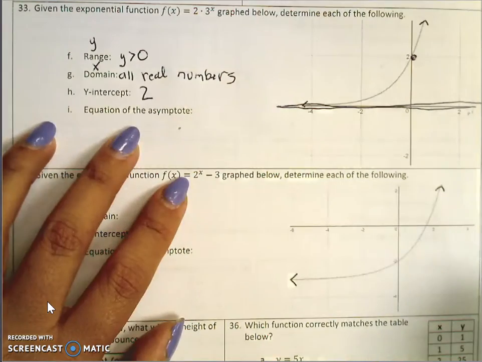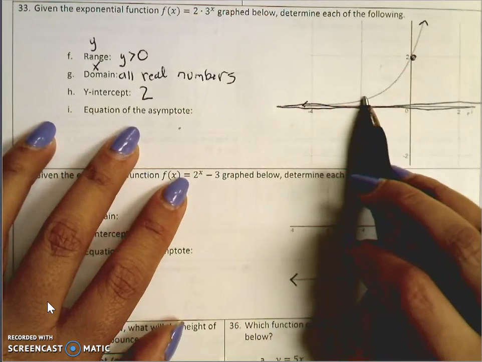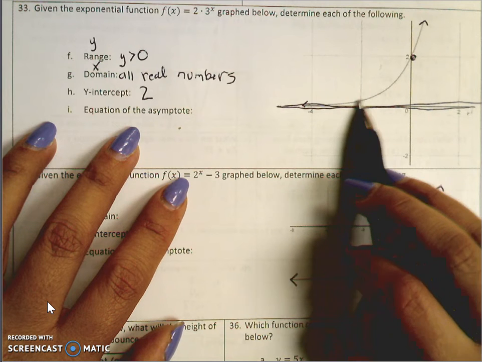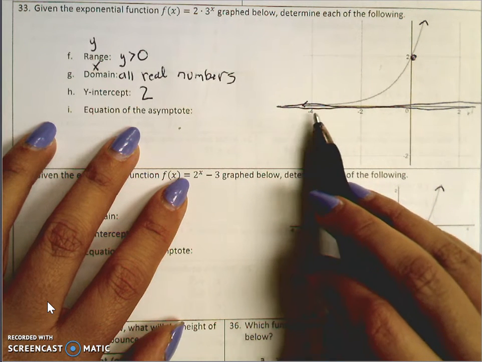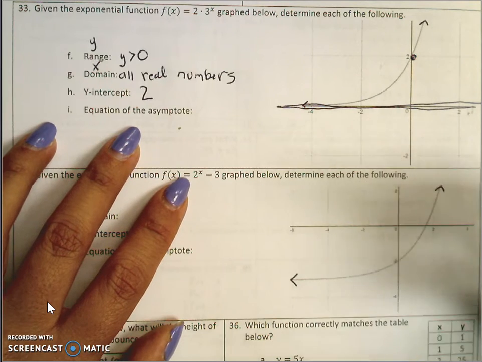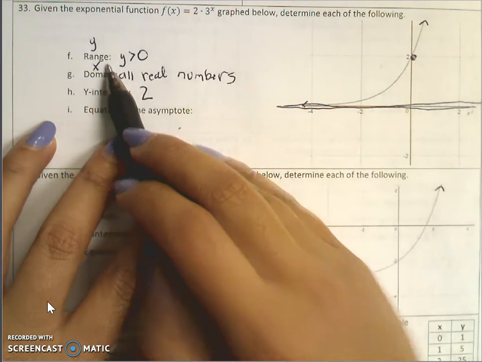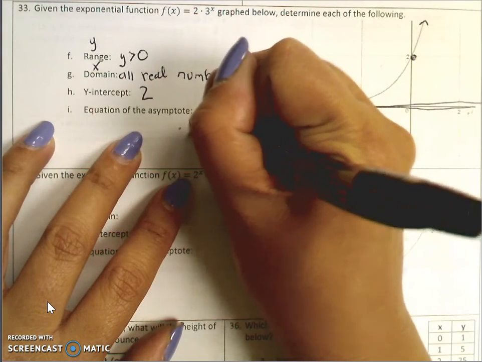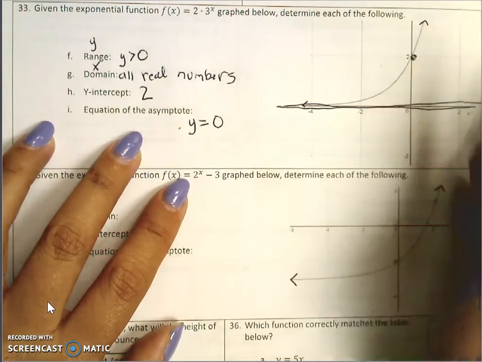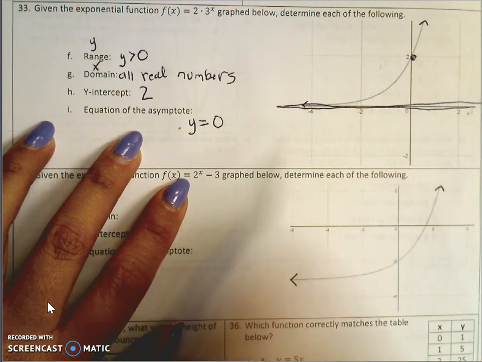Okay? Equation of the asymptote. Asymptote is an invisible line that my graph doesn't touch, but it gets really close to it. Like so close that you think that they touch, but they're really not touching. And that also has to deal with the range of my function. So it's just y equals 0. Because my graph approaches y equals 0, this line right here that I drew, but never touches it.